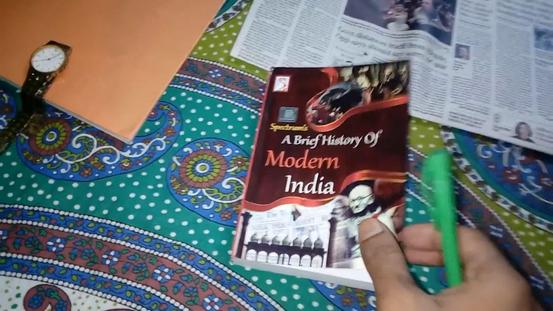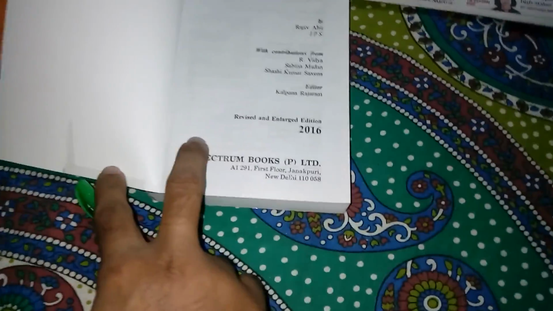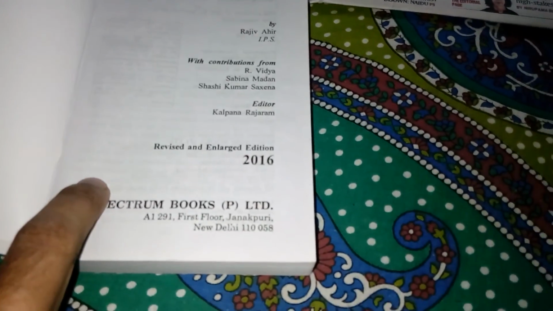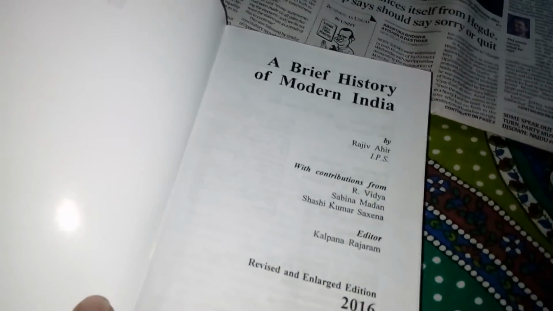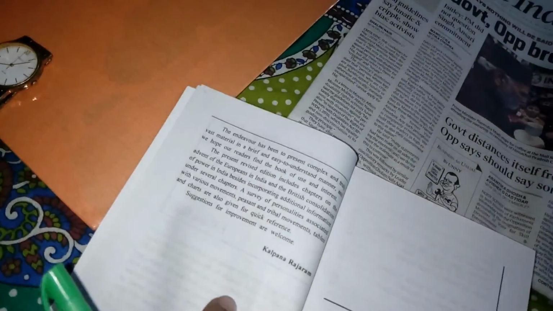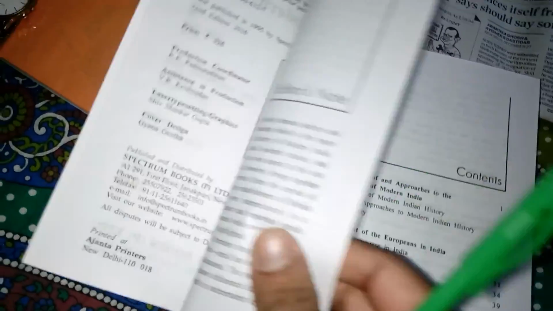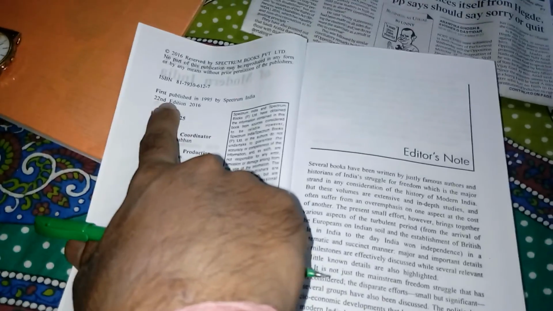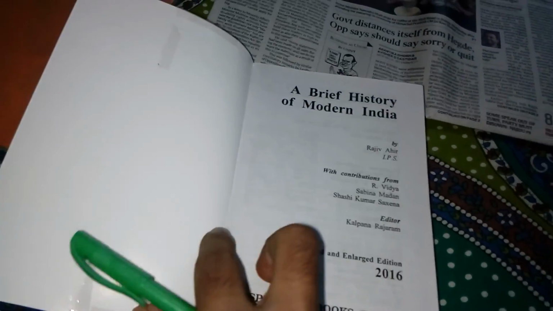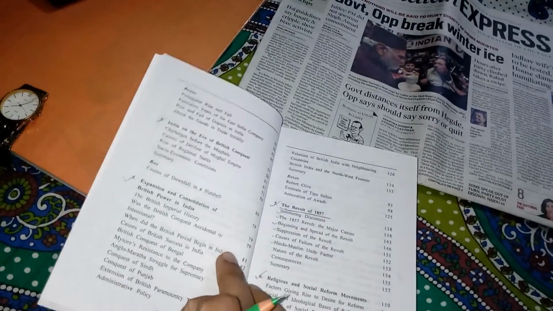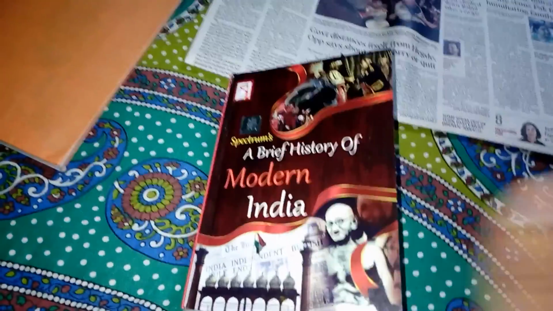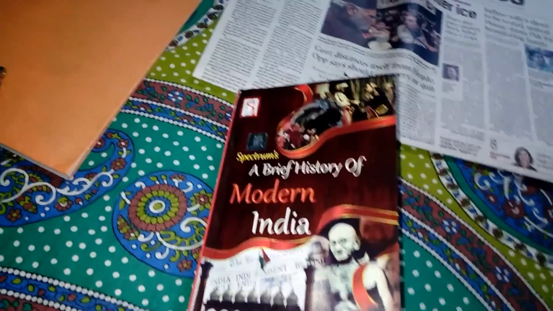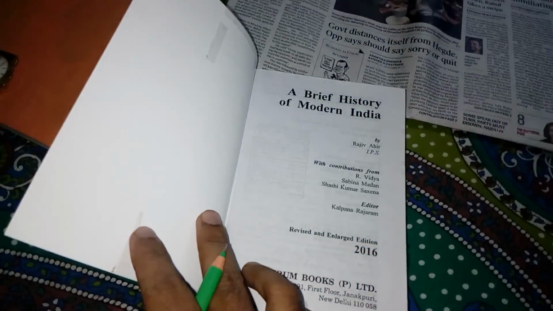All right, now the another thing that I want to also mention, that this is the most revised edition, that is the 2016 edition, and it is the 22nd edition, and has been written by Rajiv Ahir sir. He is an IPS officer and he has very nicely written this book, and it will be useful for any UPSC aspirant, especially who are just revising the things. Alright, so let's discuss this book.